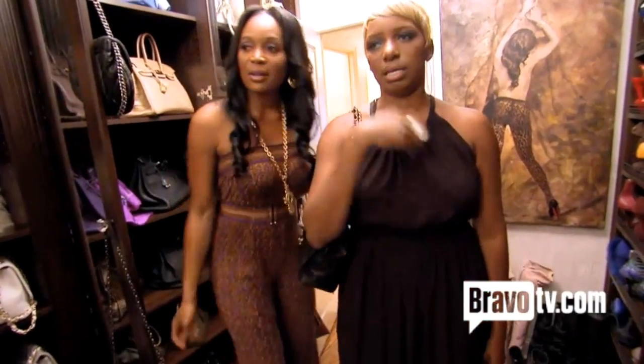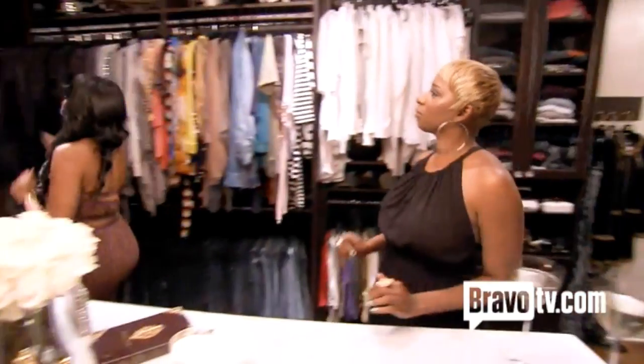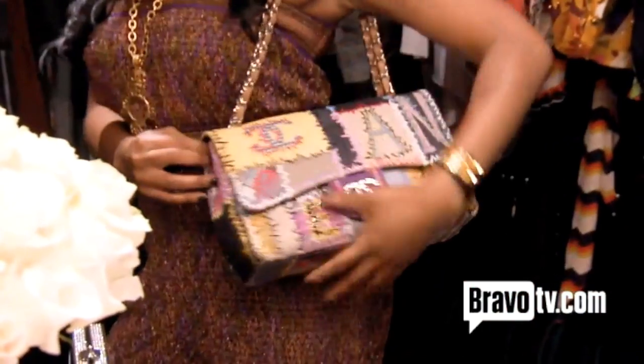Nini rejects a few of the purses. Oh, I would never get caught dead with this. This is such an old lady. Okay, that's not true. I won't make you do it. This is one of my little favorite ones right here. I wouldn't be nowhere with a patch on.